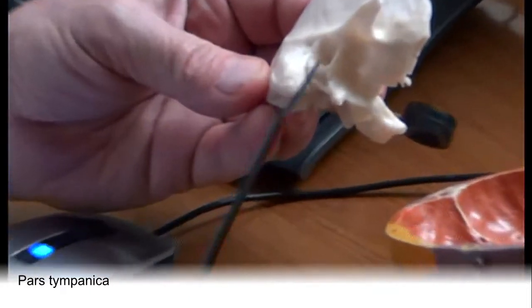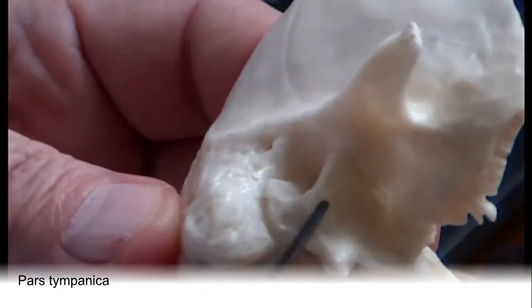Ближе, крупнее. Here it is, pars tympanica.